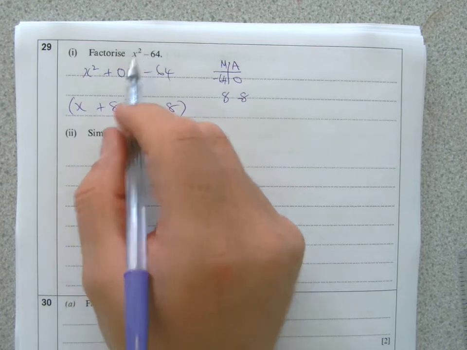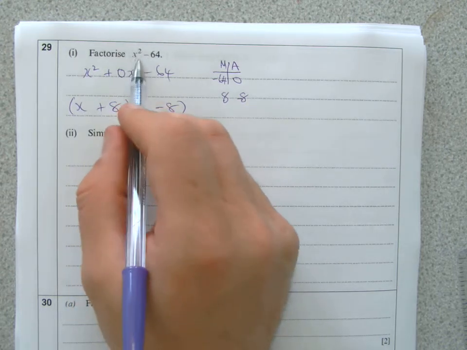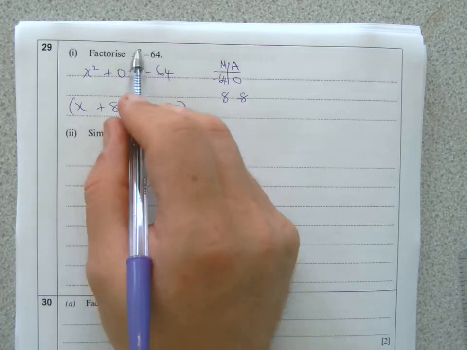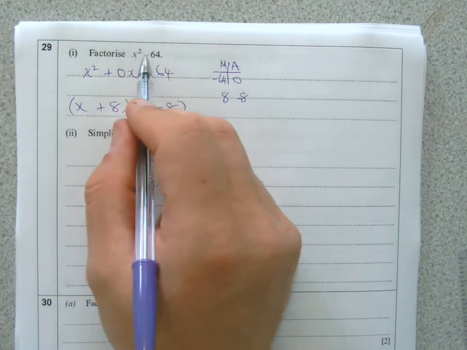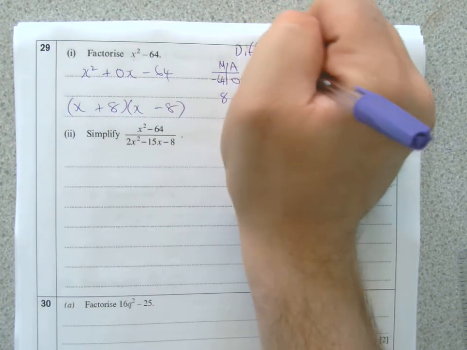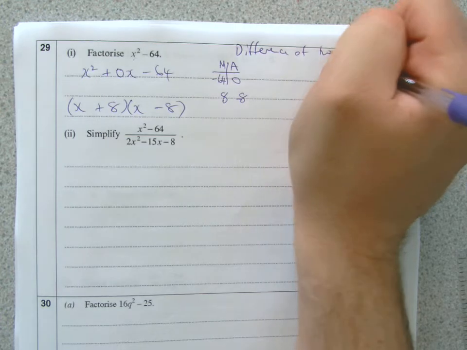Okay? So if you think about it, this is a square, isn't it? It's the square of x. This is the square of 8. That's x squared. This is 8 squared. And there's minus, so it's a difference. We call it the difference of two squares.